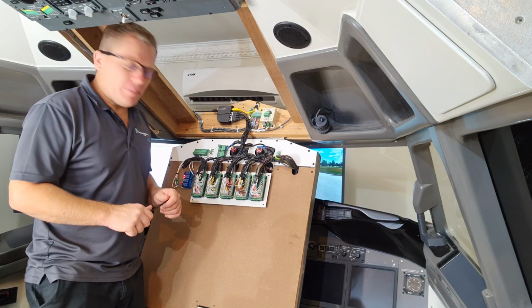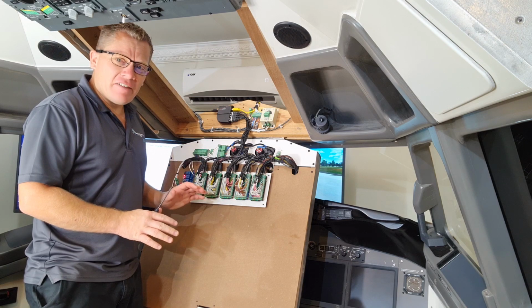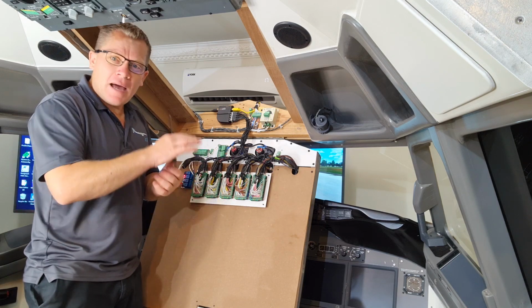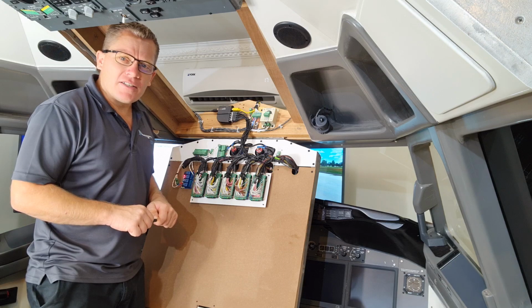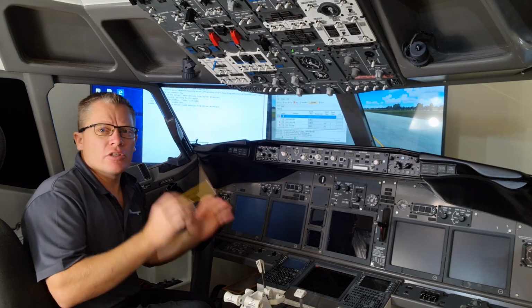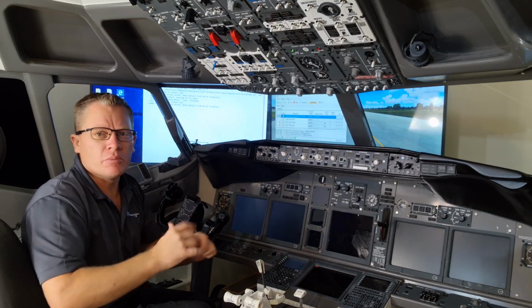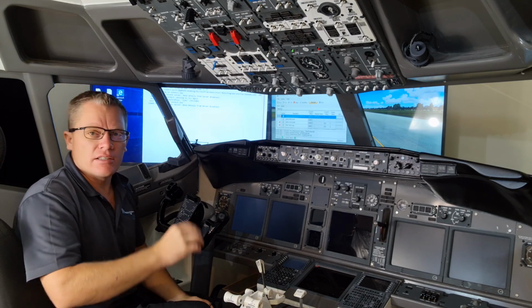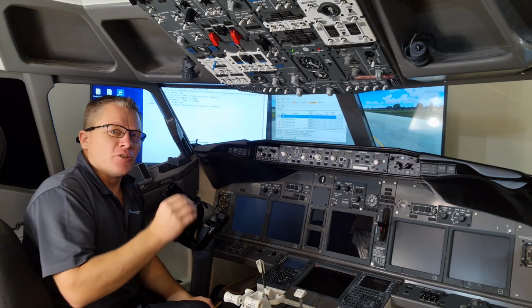With everything wired up, everything tested so far, everything's operational. Let's put this panel up and carry out an engine start and see what happens. Now, because I just cut the wires to these rotary switches and put them back in any order, I need to see which wire does which switch.